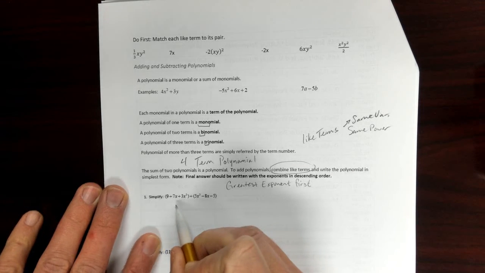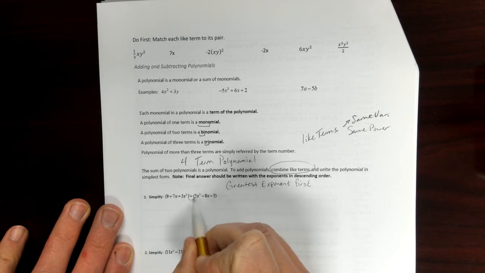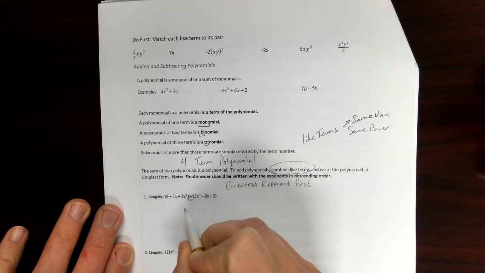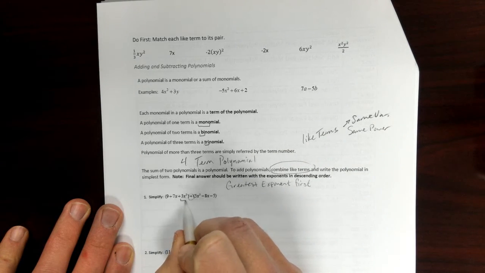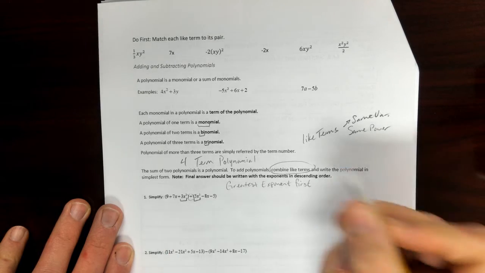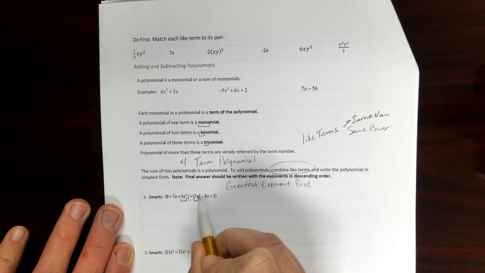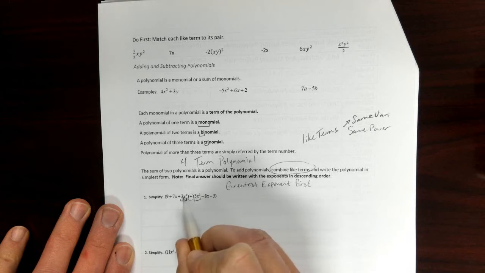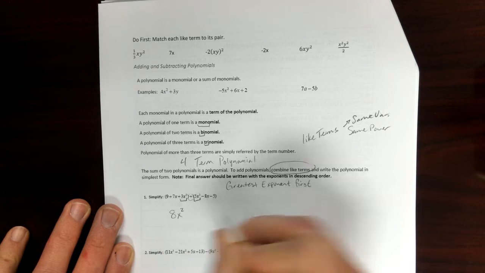So I'm looking at number one. Number one says to simplify. We are adding these two polynomials together. So I'm looking for like terms. This 3x squared and this 5x squared are like terms. Same variable, x raised to the same power of 2. So 5 plus 3, that gives me 8x squared.